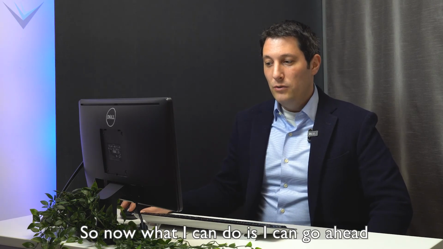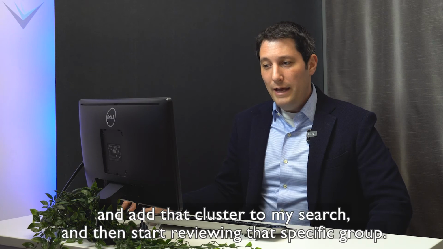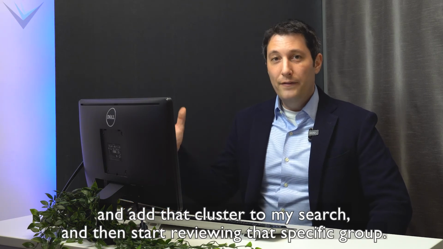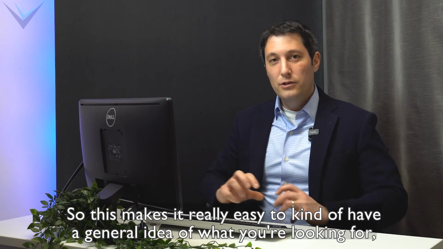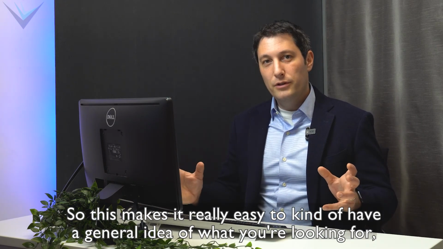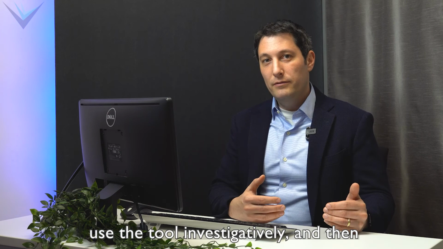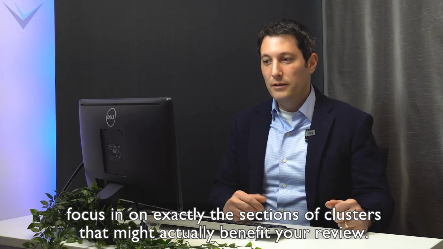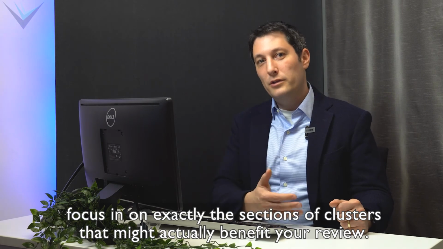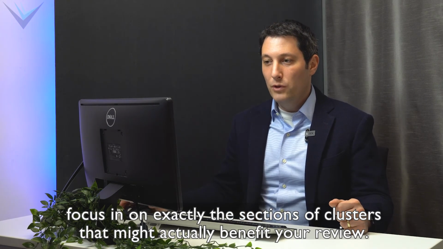So now what I can do is I can go ahead and add that cluster to my search and then start reviewing that specific group. So this makes it really easy to have a general idea of what you're looking for, use the tool investigatively, and then focus in on exactly the sections of clusters that might actually benefit your review.